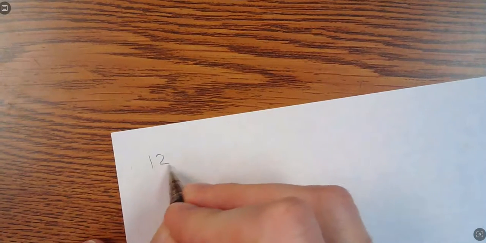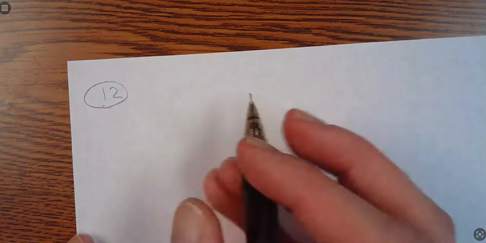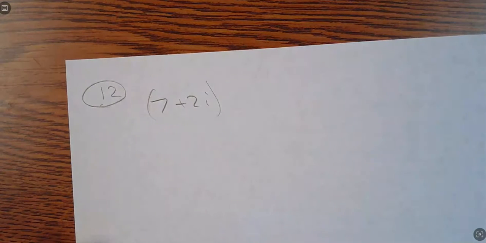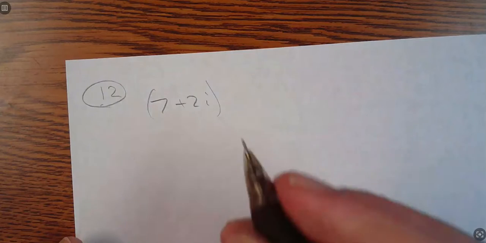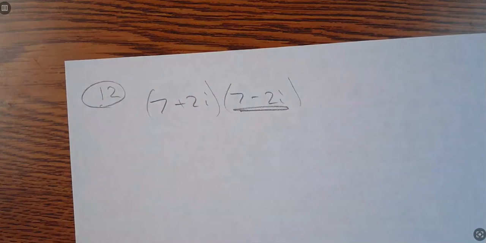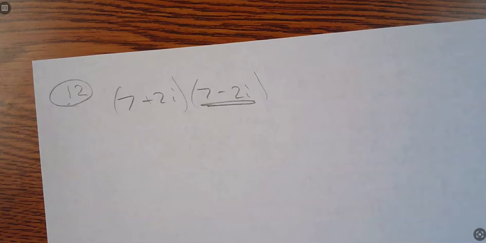Number 12. We're almost done. We're getting there. Number 12. We got 7 plus 2i. The first thing I'm supposed to do is find the complex conjugate. That'd be 7 minus 2i. So that's my first answer, 7 minus 2i. Just switch the sign between them. That's the complex conjugate. And then it says find their product.